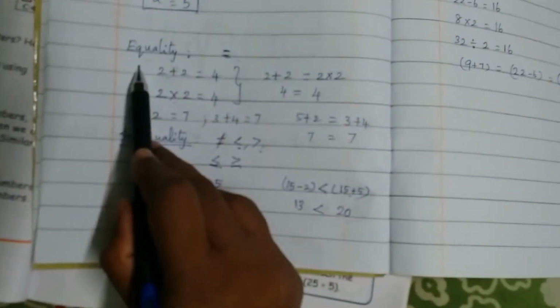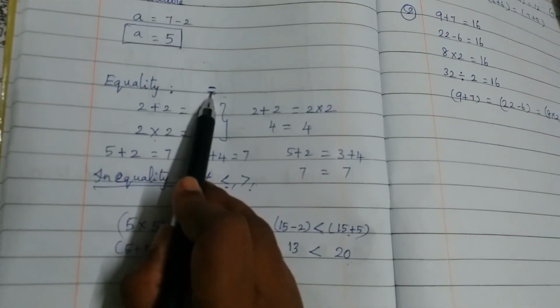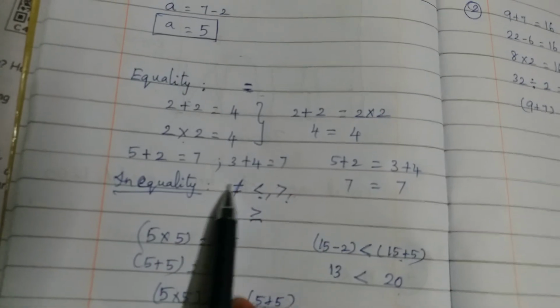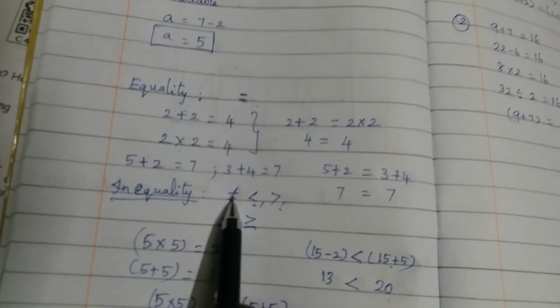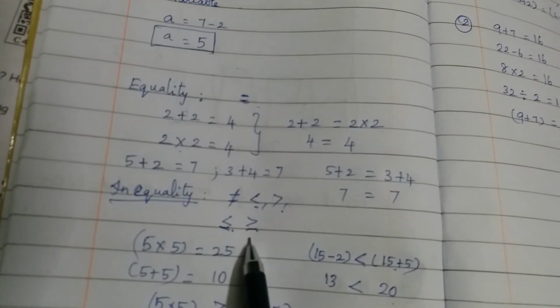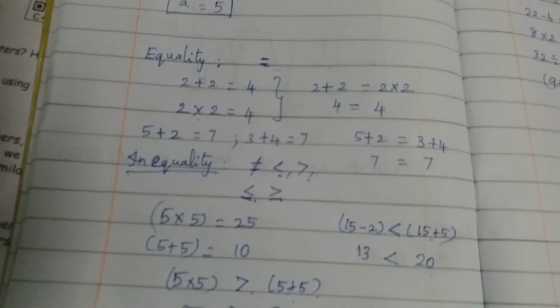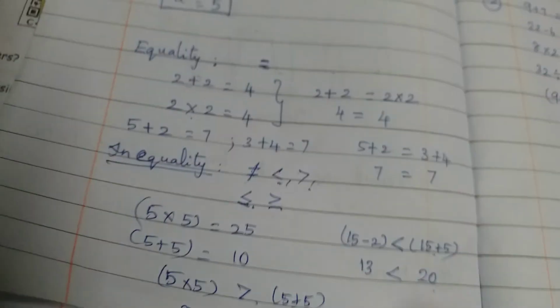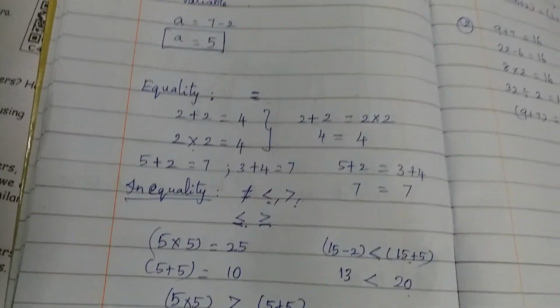So this is how you should know what is equality and what is inequality. For inequality we use the symbols not equal to, less than, greater than, less than or equal to, greater than or equal to. And for equality we use the symbol equal to. This is how we write the expression for equality and inequality. Is it clear, students?